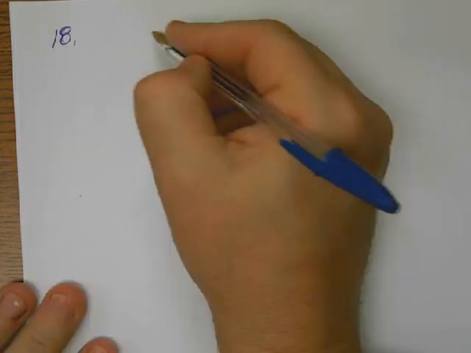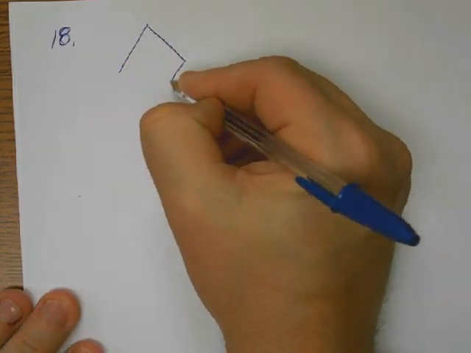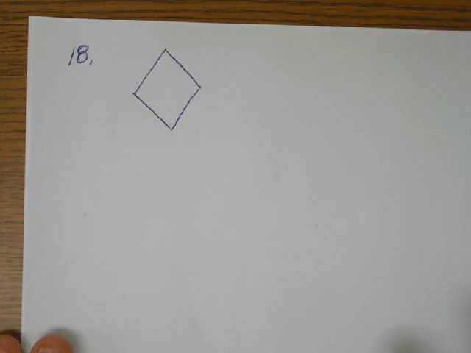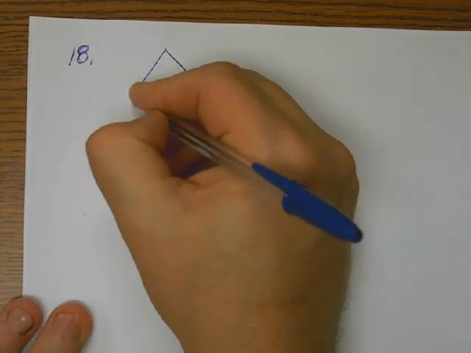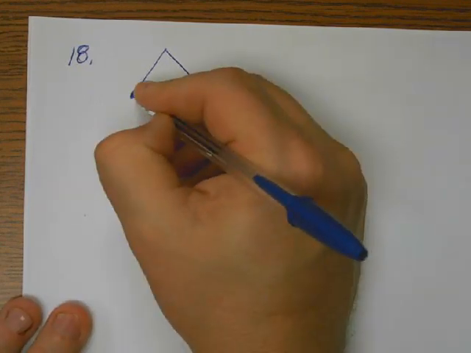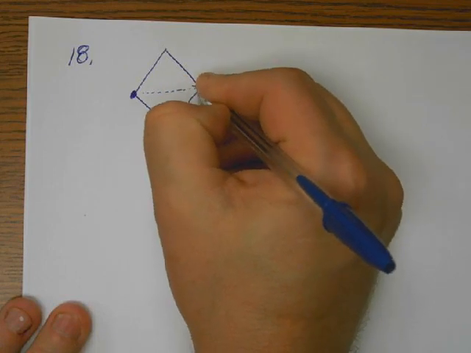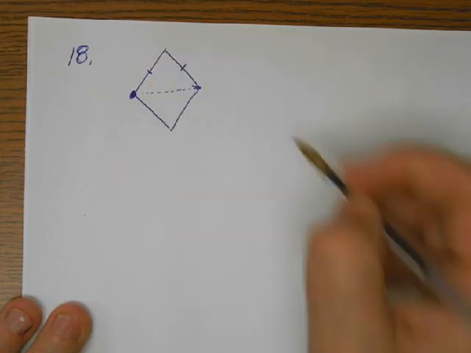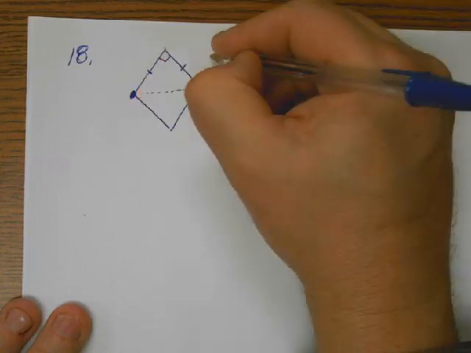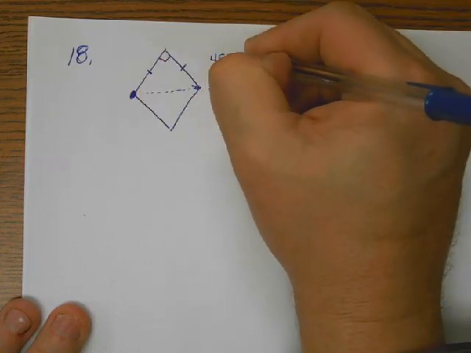All right, number 18. It says, represent real world problems. A baseball diamond actually forms a square. Let's take a look. We've got a square that kind of looks like a diamond. How far to the nearest yard must the third baseman throw the ball to reach first base? I think they want us to say, here's third, and we're going all the way across. It says a square, so that means we're dealing with a 45, 45, 90 right triangle.